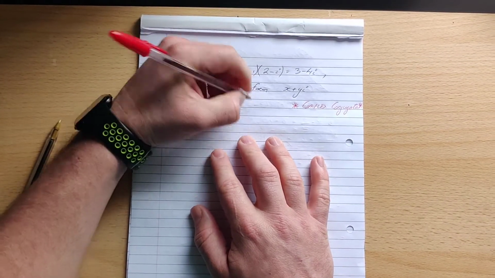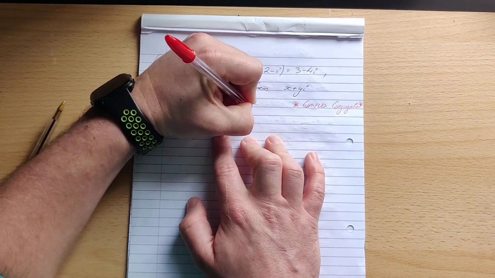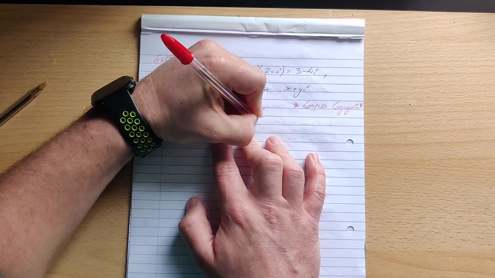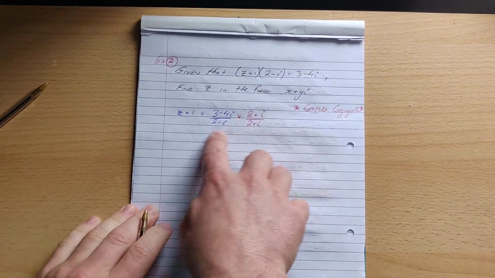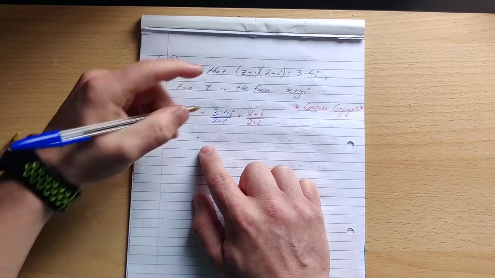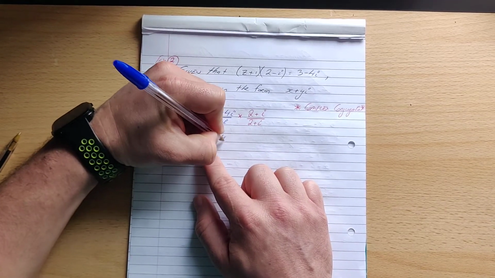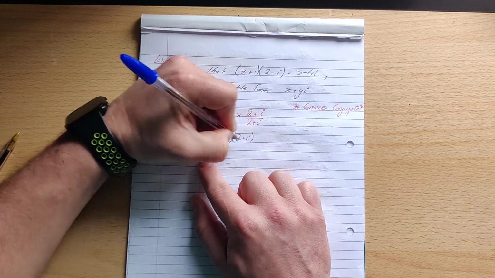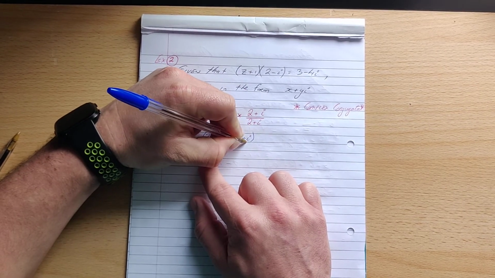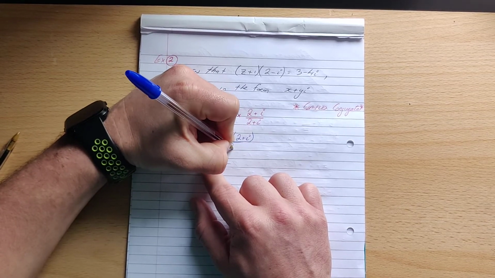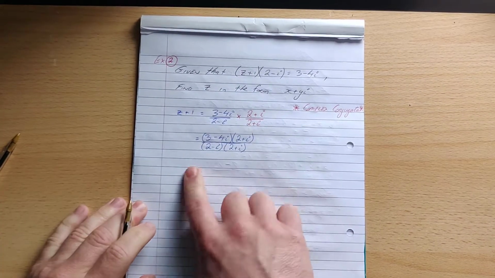So what I need to do is multiply above and below by 2 plus i, because that's the complex conjugate. So I'll work it out. 3 minus 4i multiplied by 2 plus i, all divided by 2 minus i, 2 plus i.